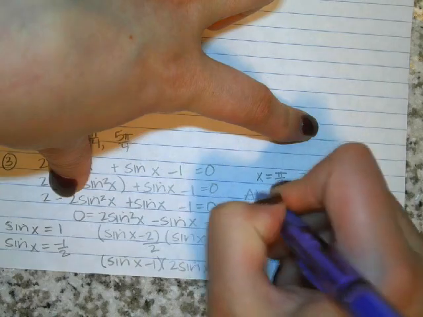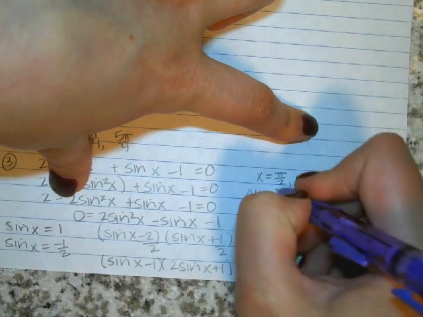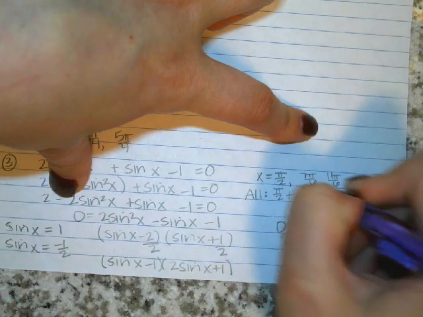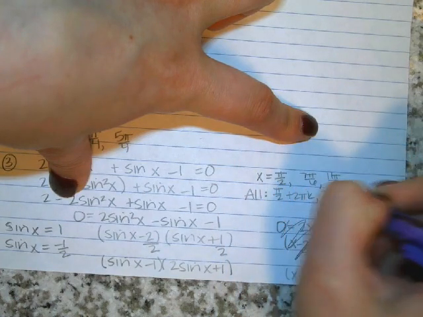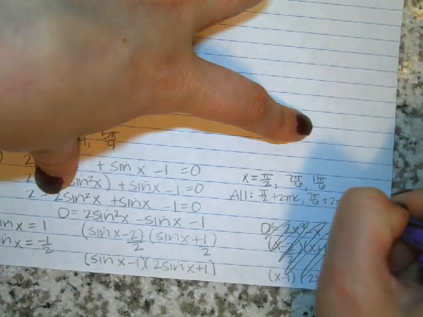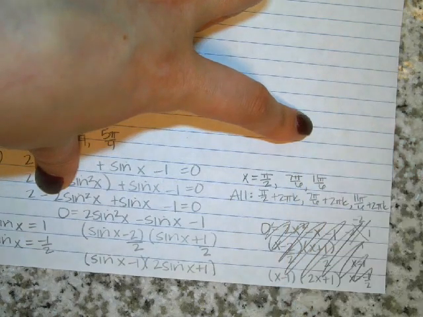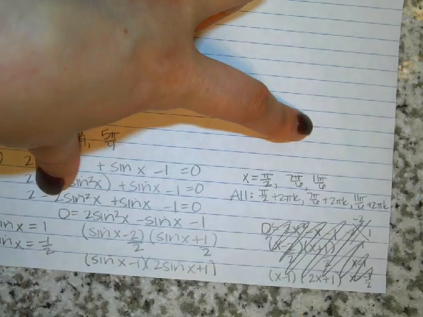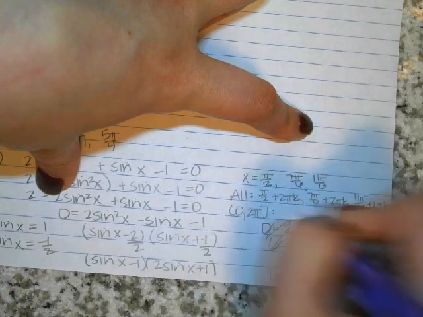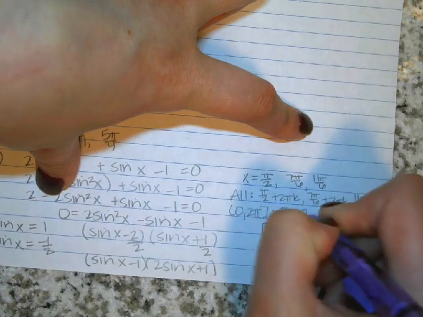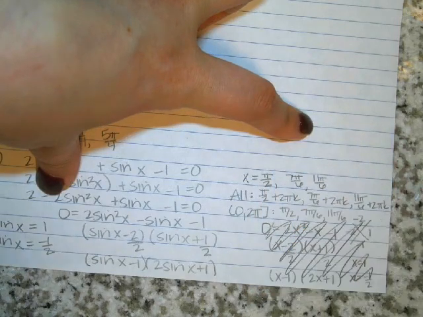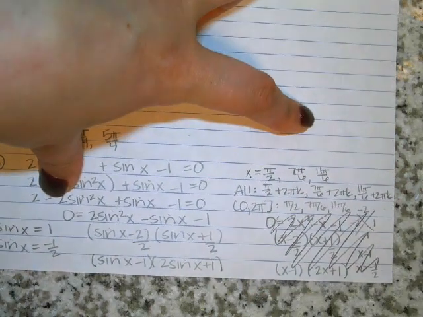So if I'm looking for my all solutions answer, I'm going to have pi halves plus 2 pi k, 7 pi 6 plus 2 pi k, 11 pi 6 plus 2 pi k. That's my all solutions answer. And then my 0 to 2 pi answer is going to be pi halves, 7 pi 6, and 11 pi 6. Those are my solutions on the unit circle.